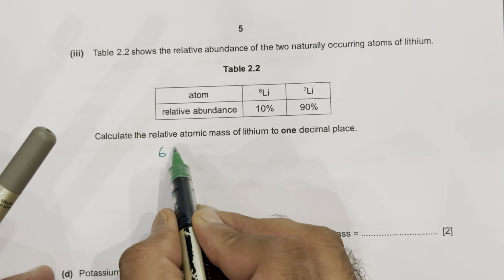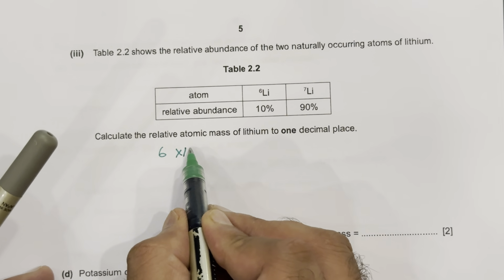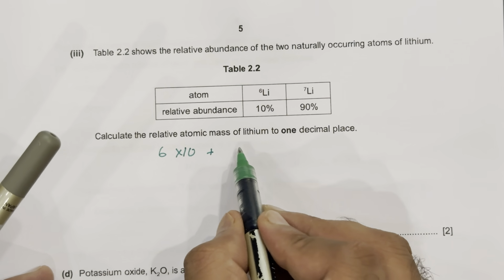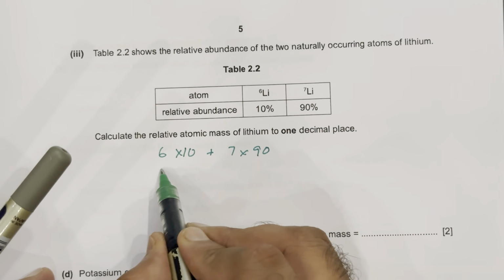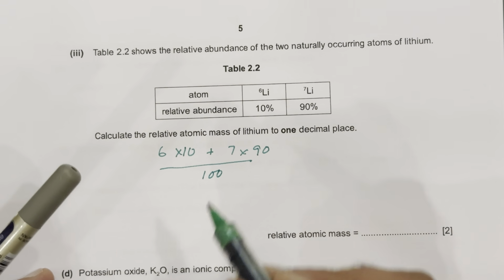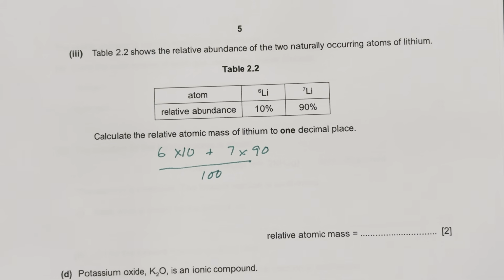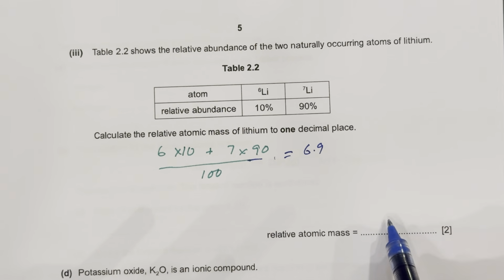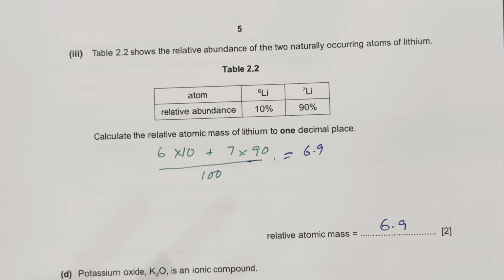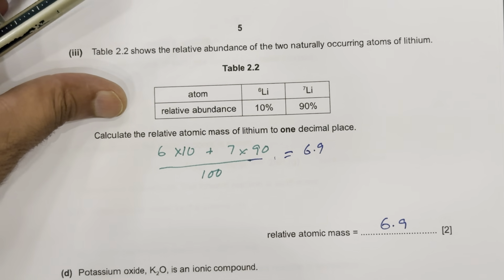So we're going to multiply 6 by its 10%, 6 multiplied by 10, then 7 by its percentage, 90. Now you need to divide by 100. So we're going to get our answer as 6.9. So our answer for the relative atomic mass of lithium is 6.9.